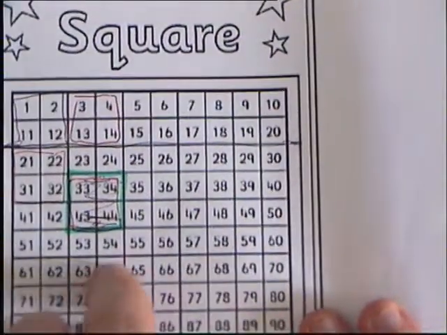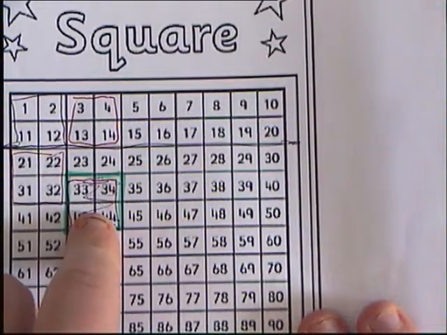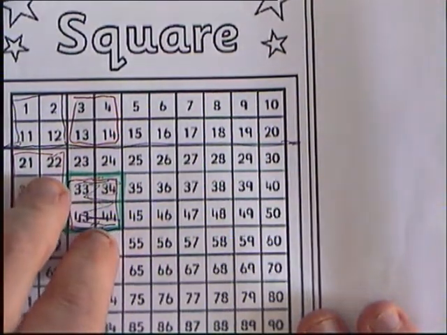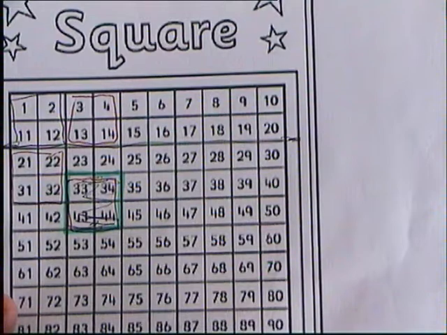And what we're going to do is start by drawing a 2 by 2 grid. Can you see I've drawn a 2 by 2 square over here on these numbers? And what I'm going to do is multiply together the diagonal numbers. So I'm going to work out 33 times 44, and I'm going to work out 34 times 43.